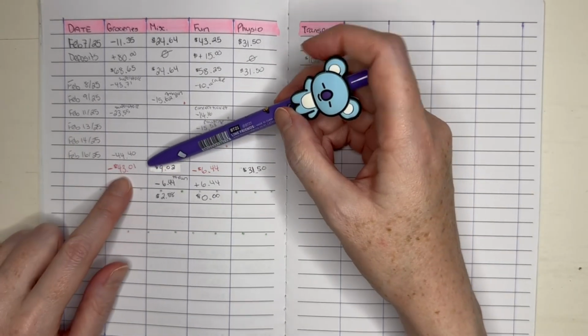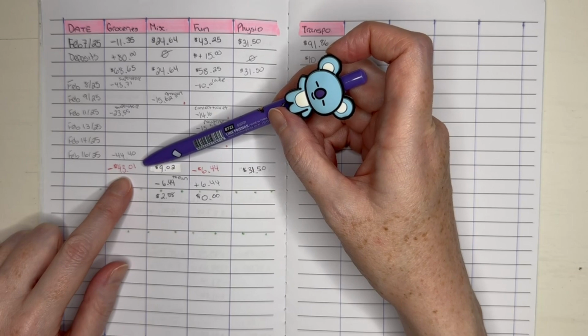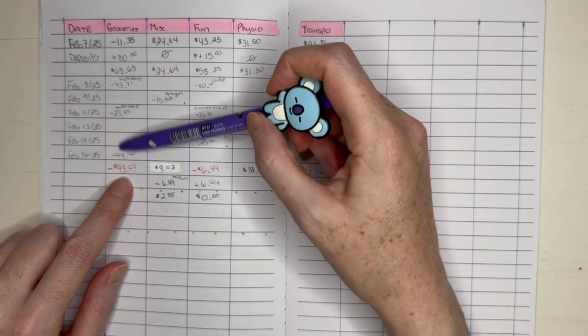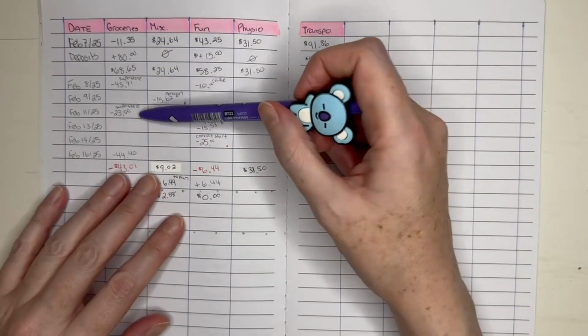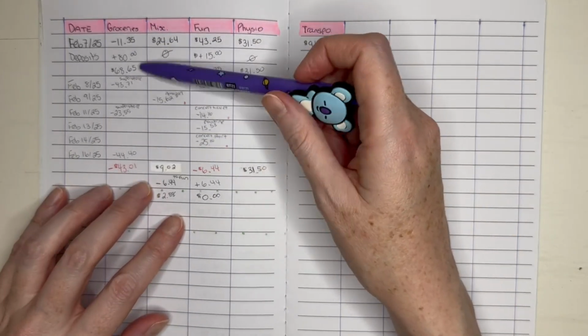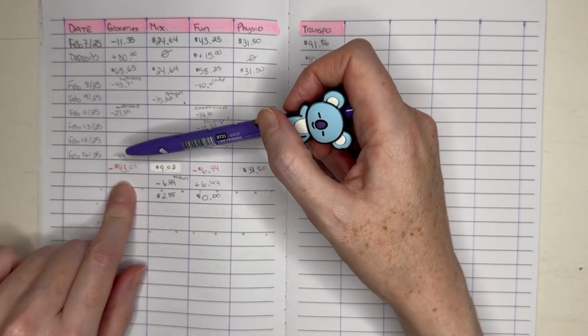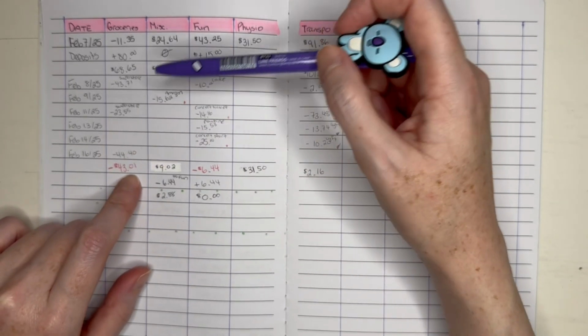So my grocery category is in a negative balance of $43.01. I don't know what got into me with my grocery shopping. I mean, sometimes I go negative in this column, but not usually by that amount. So I'm a little bit stunned at myself. I don't know what happened.